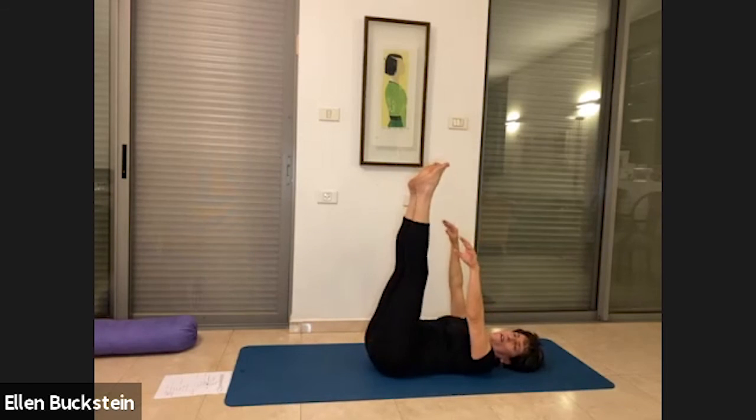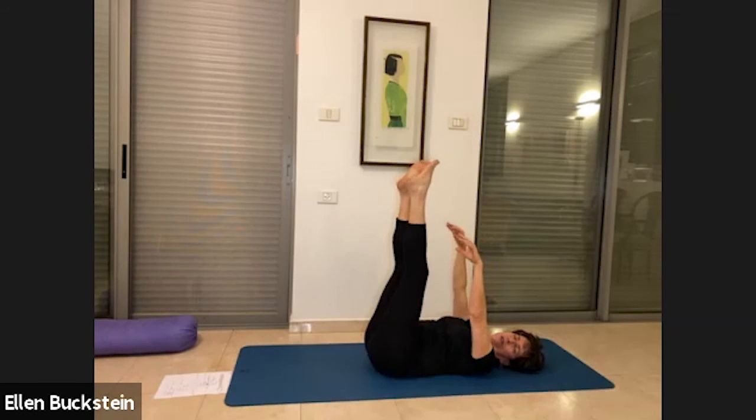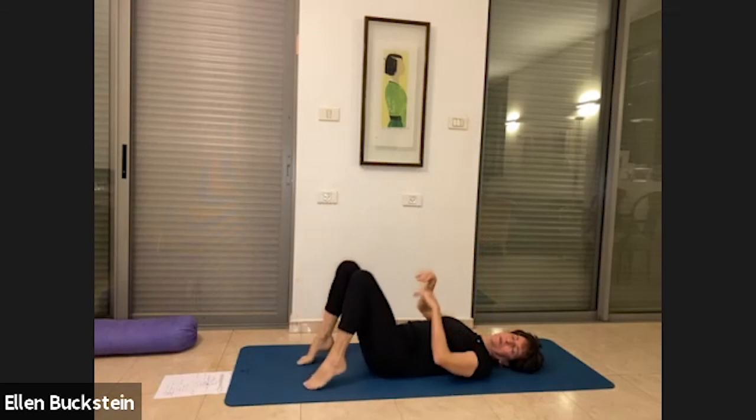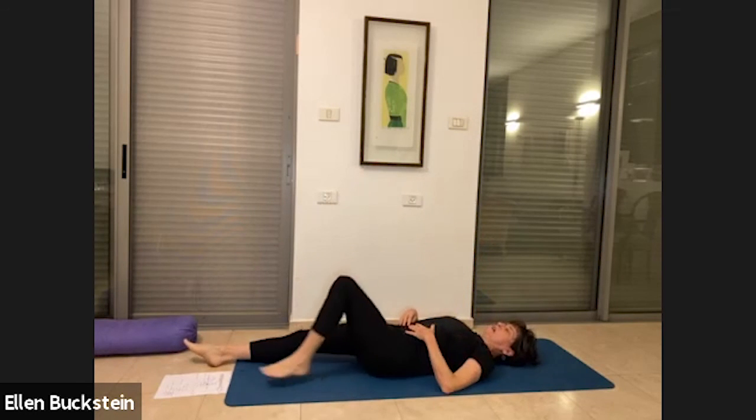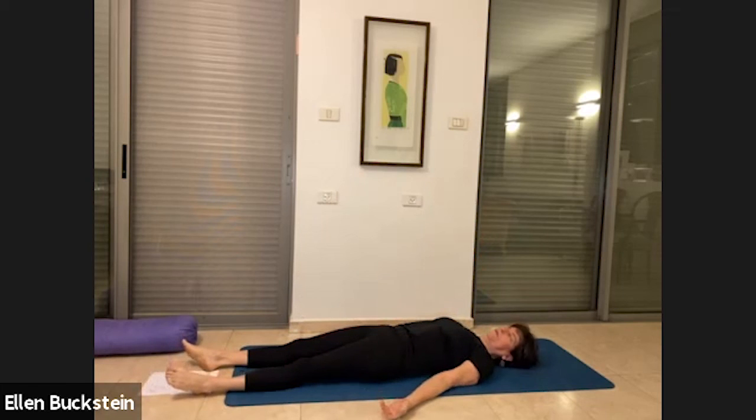And shake it out, letting everything fall from the front body to the back body. And come down into a final relaxation pose. So take a deep breath here.